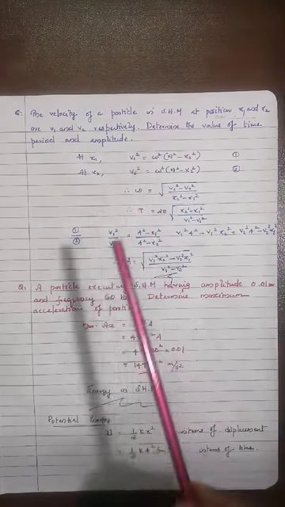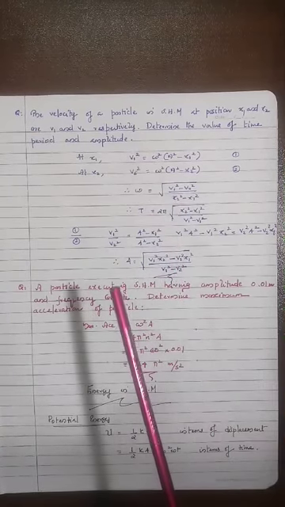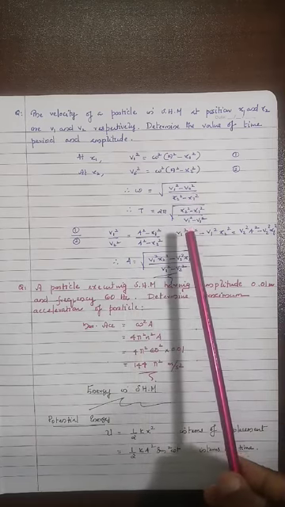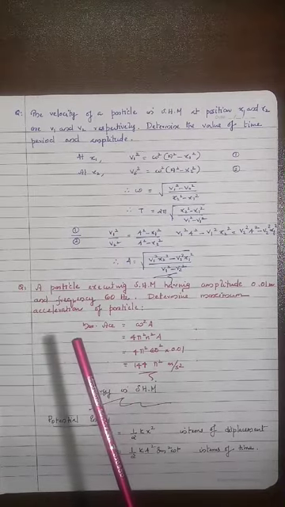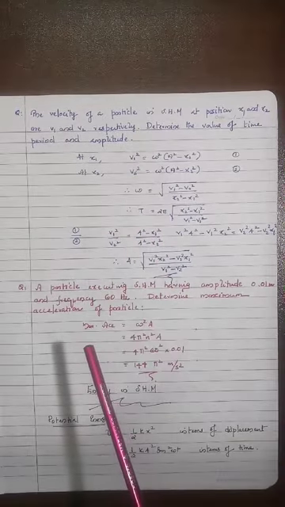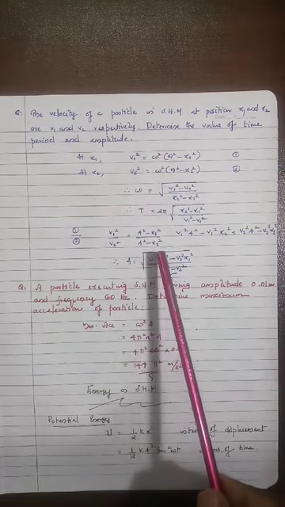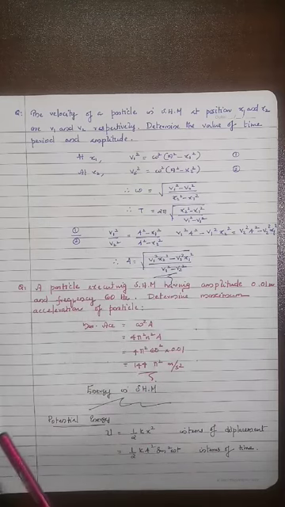Then we get the value for omega is equal to root of v1 square minus v2 square by x2 square minus x1 square. From that we can find the time period. If you divide the two relations, you get v1 square by v2 square is equal to a square minus x1 square by a square minus x2 square. We get the value of amplitude.